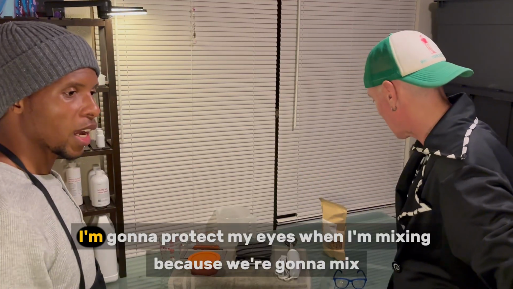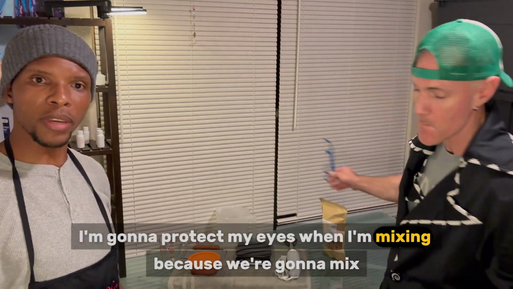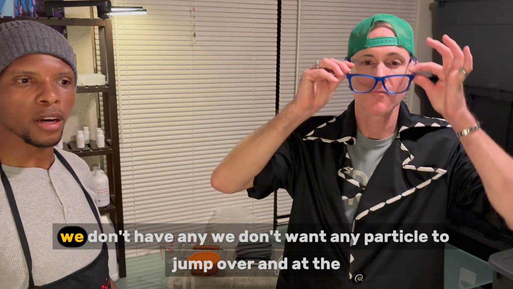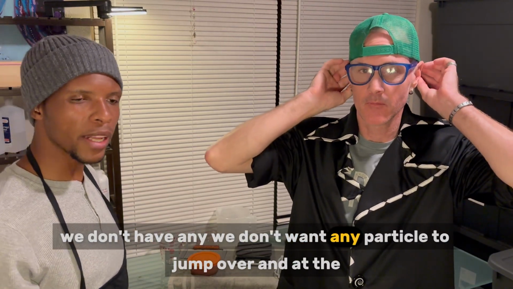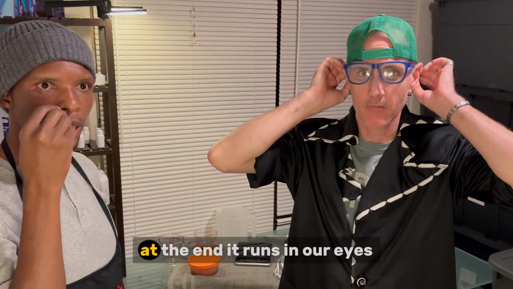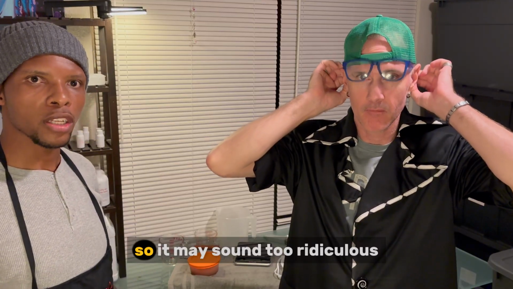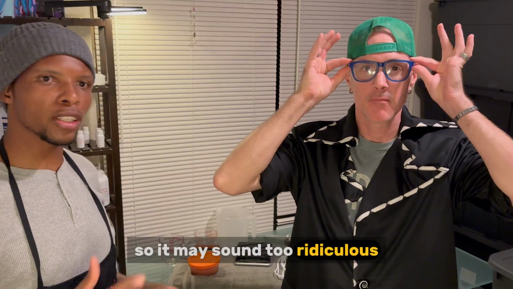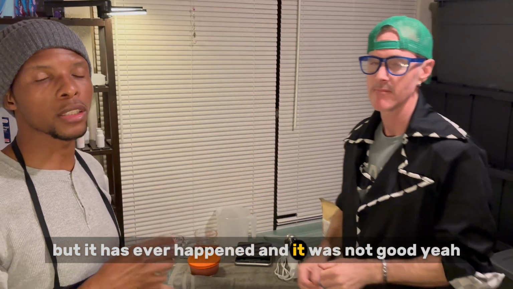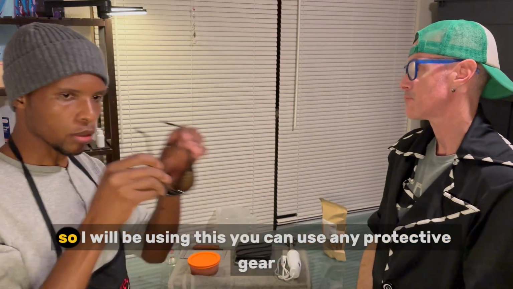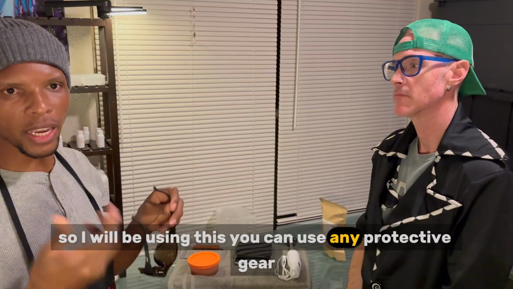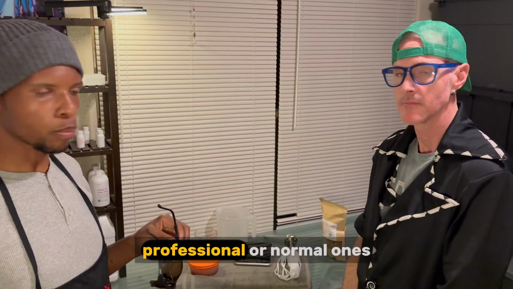And of course, I'm going to protect my eyes when I'm mixing. We don't want any particle to jump over and land in our eyes. It may sound ridiculous, but it has happened, and it was not good. So I will be using this. You can use any protective gear, professional or normal ones.